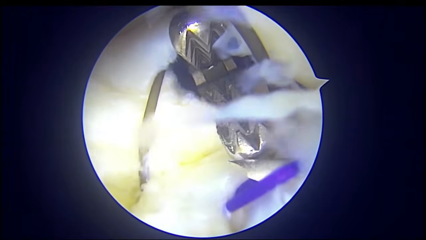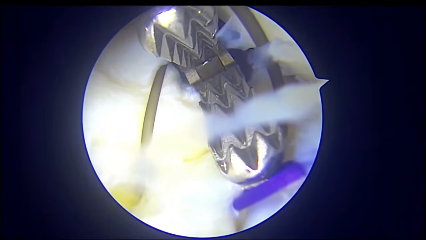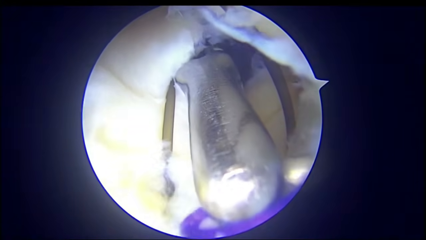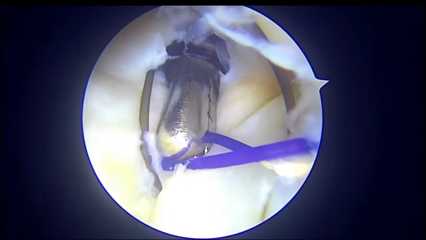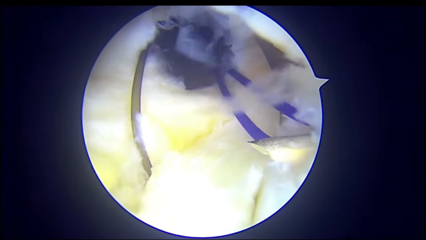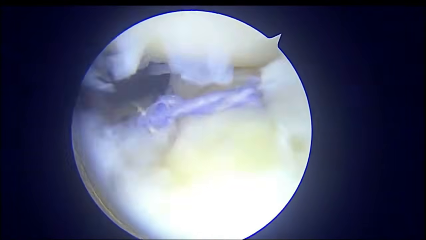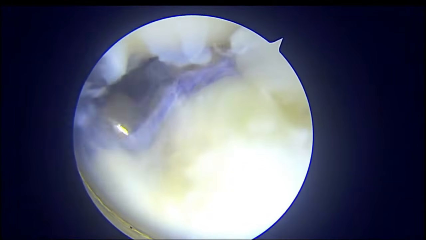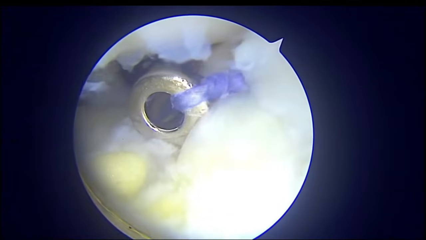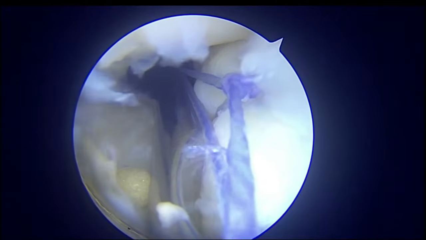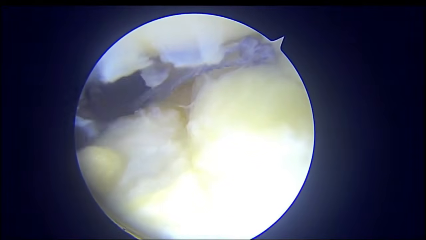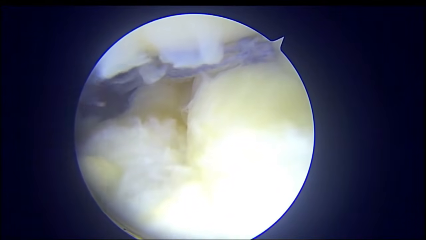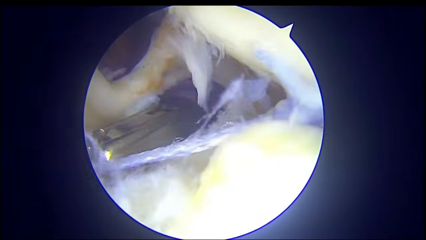And this is a posterior view. And I took the grasper and took the Prolene suture outside. So I have two sutures now in two of the limbs, and I am shuttling the sutures and tying the knot. This procedure also can be done with an all-inside suture, so that you can suture it from the anterior itself. After tying the knot, the excess material is cut away.